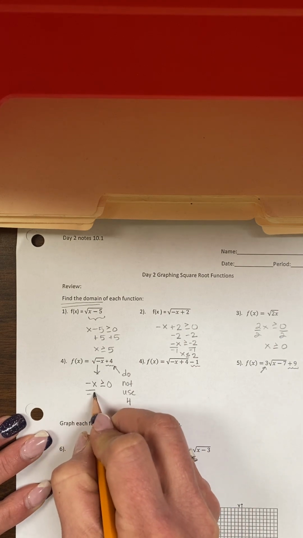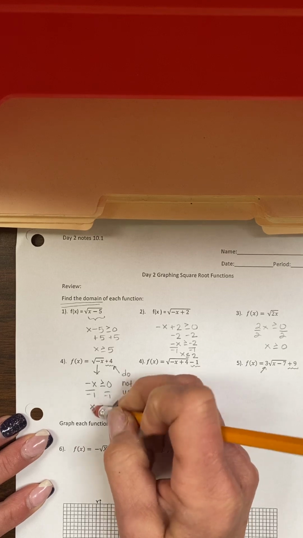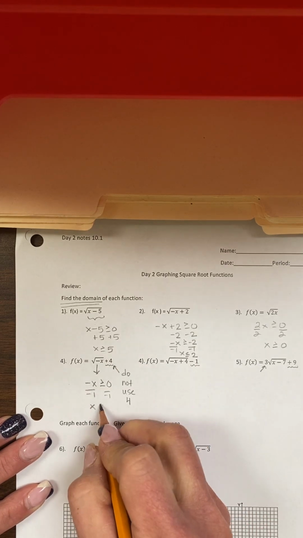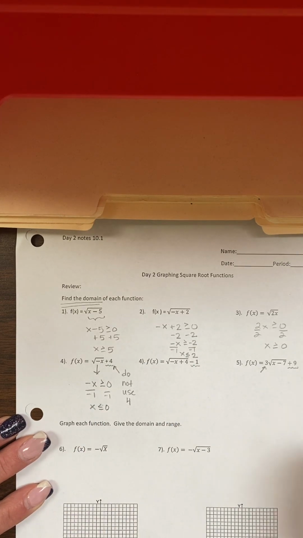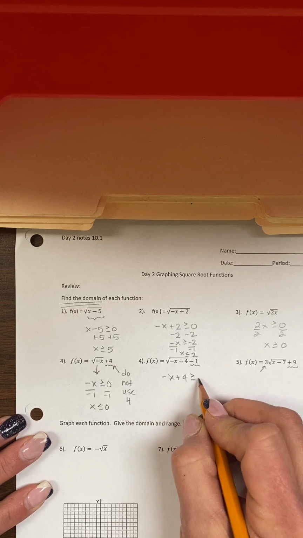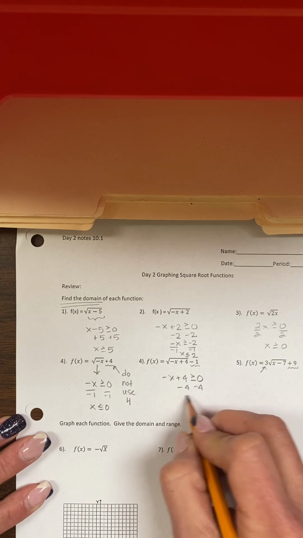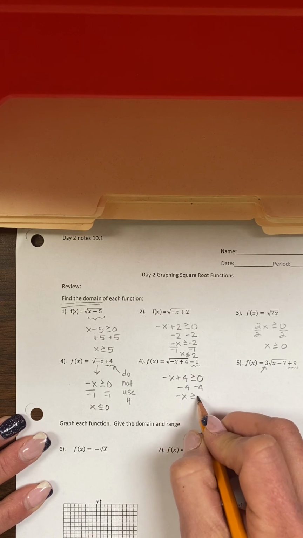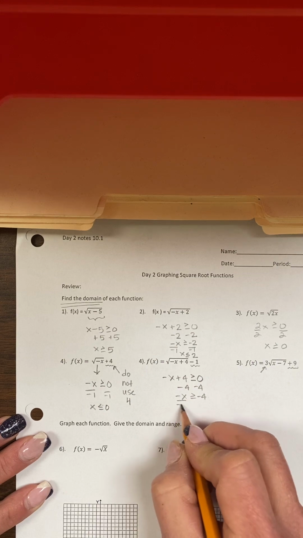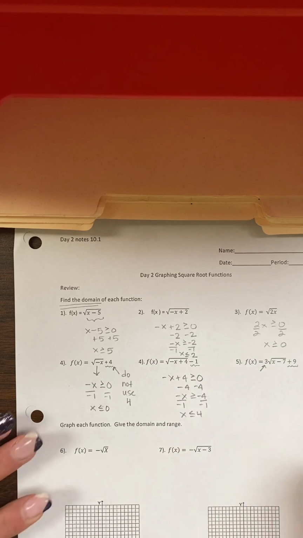Then you just divide by -1 on both sides, and that gets you, oops, I almost forgot. I gotta flip the inequality symbol. So flip, and don't forget, 0 divided by any number is 0. This one here is exactly like the one above that I did. Set it greater than or equal to 0. Move that 4. Man, you are not done here because you've got a negative x. Divide by negative. Don't forget, flip the inequality sign.